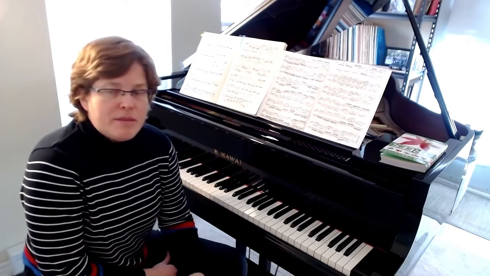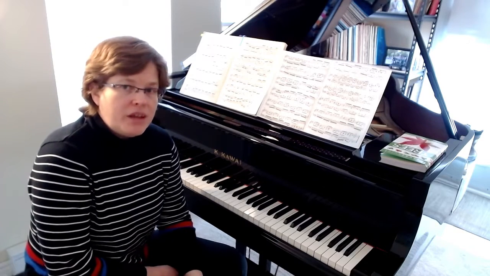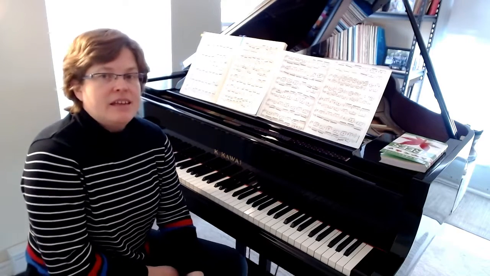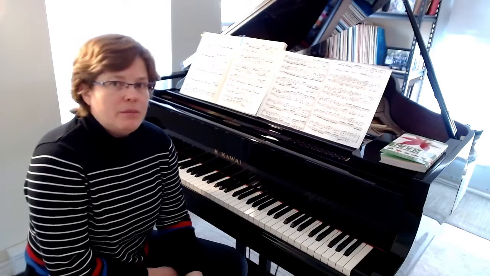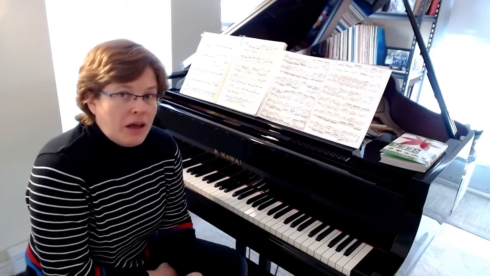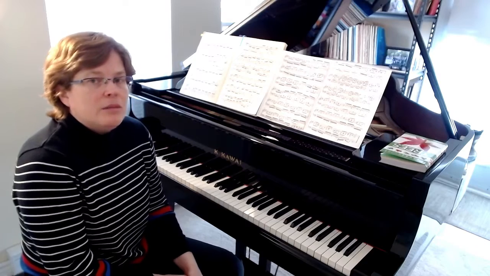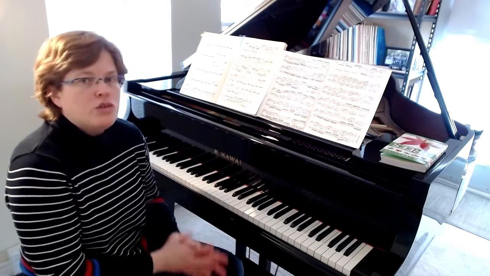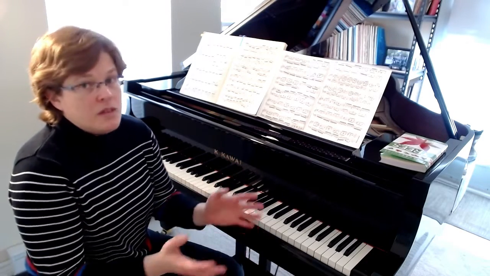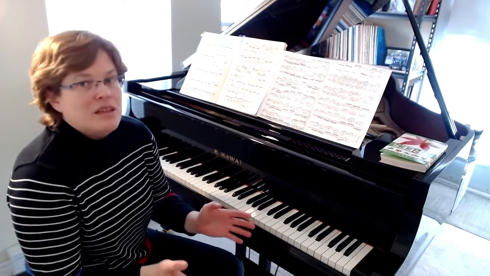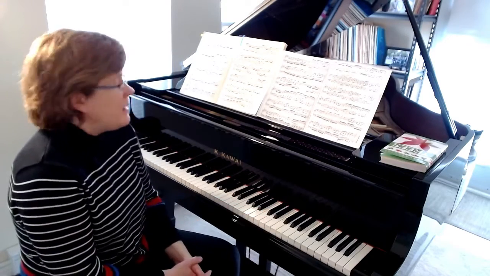You just heard me perform the A major Prelude and Fugue number 19 from volume 1 of the Well-Tempered Clavier by J.S. Bach. You know, as I was practicing it this week, I noticed a little connection between the two pieces. The obvious similarity is that they're both in the same key. They're both in A major.